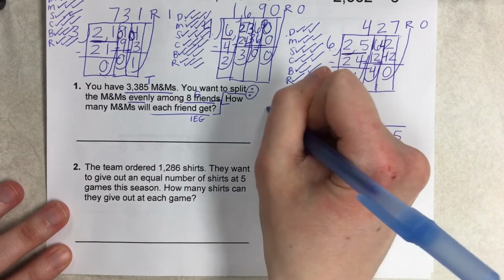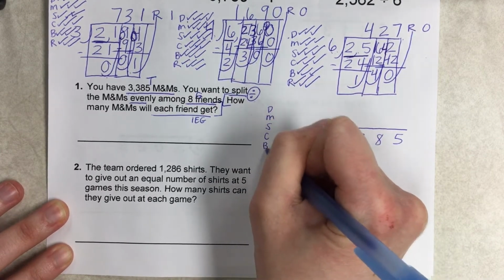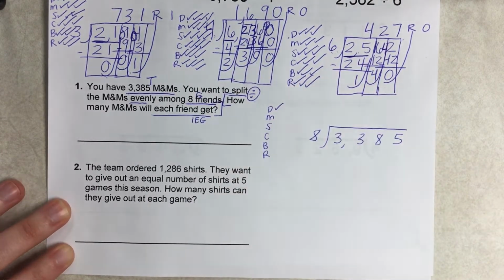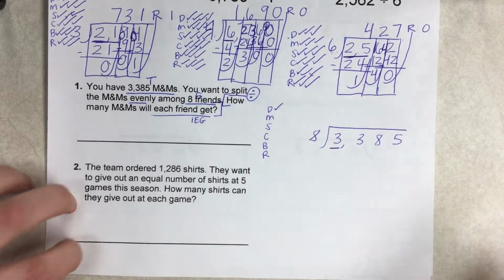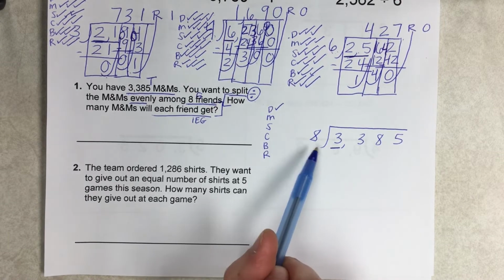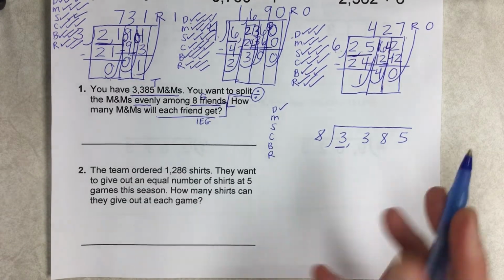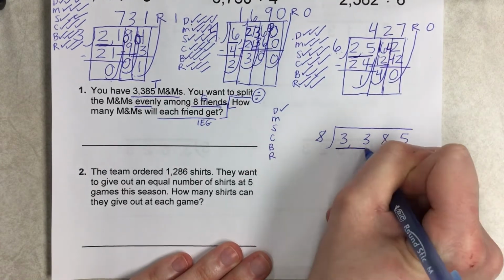Checklist to the side. First step, D, determine. I'm going to underline my 3. If I have 3 big long ropes of Smarties that I am sharing with 8 kids, I can't give every kid 1. So I'm going to have to go to my next number.